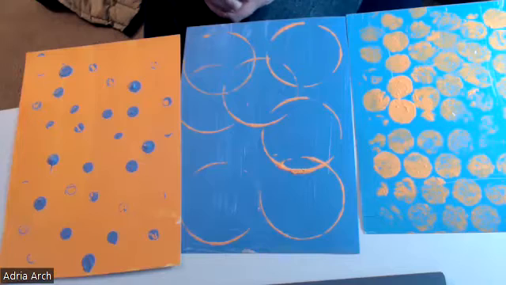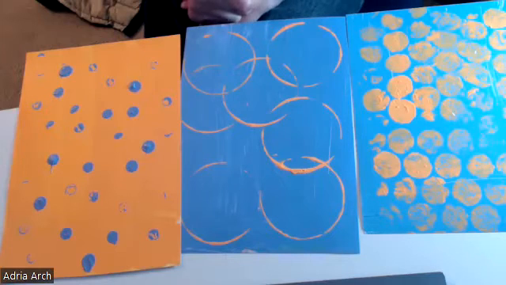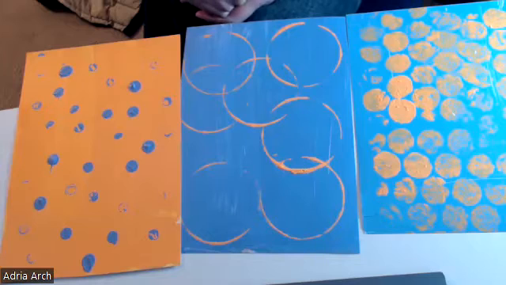So repetition is one of the hallmarks of strong design. You will see it in advertising. You will see it in book covers. You will see it in all kinds of things, and you'll see it in paintings and sculpture and all kinds of art.